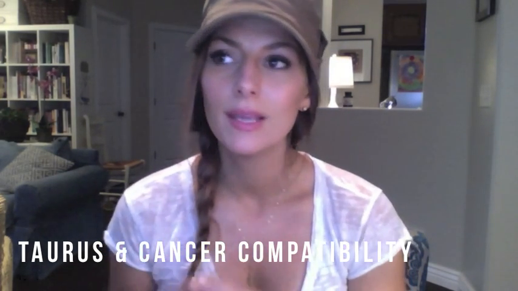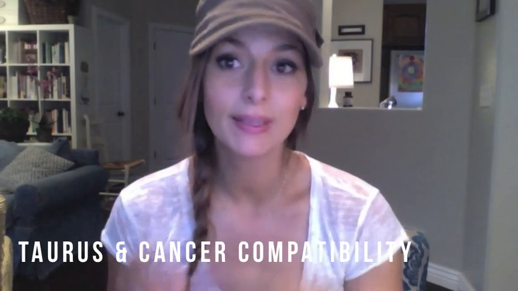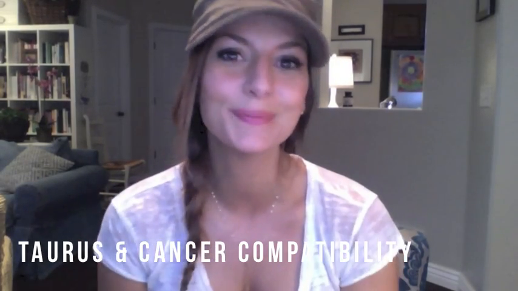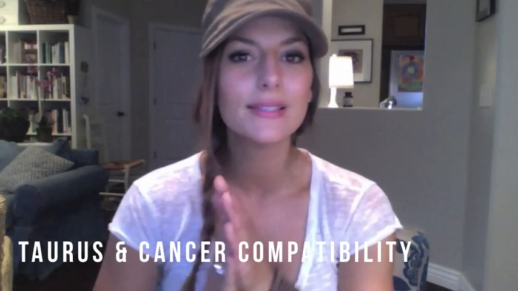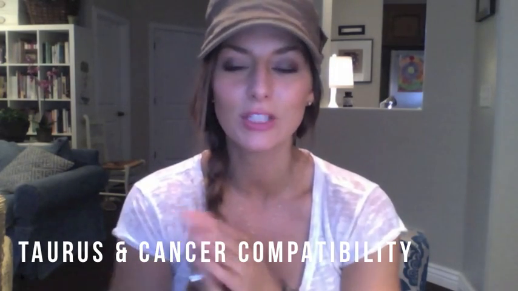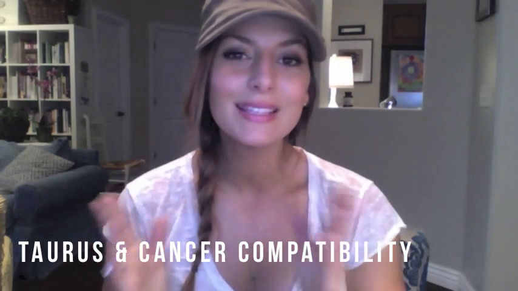The Taurus can give stability, structure, consistency and reliability to the Cancer, and the Cancer gives the Taurus nurture, care and devotion. So they have a very sensual, emotive, sexual chemistry. They're a nice match that way. Long-term interaction: this is a great match for the long term.